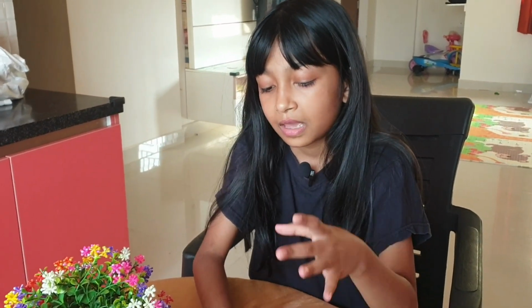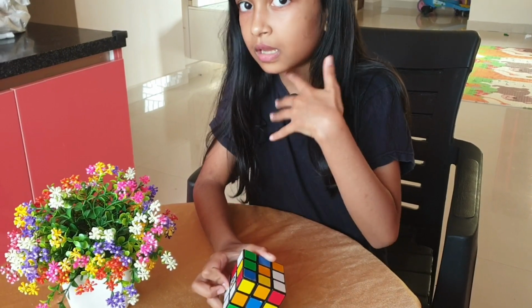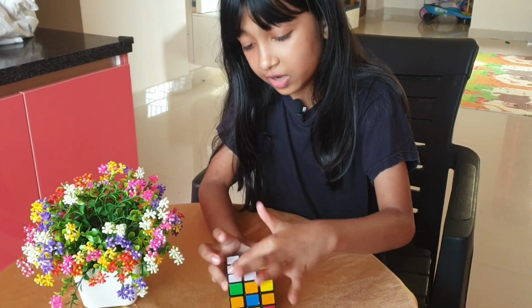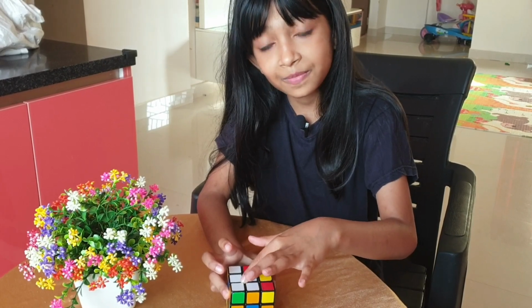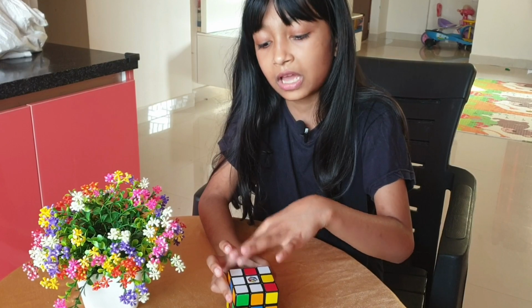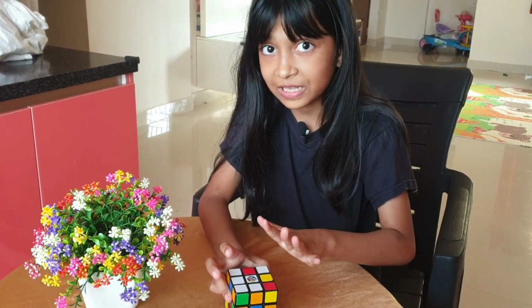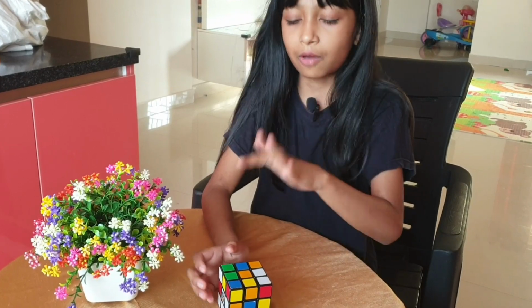Sometimes when you are trying what I just told, trying to move them like this and trying to put them both, it didn't work out because here there is already a corner, middle, everything at the top.